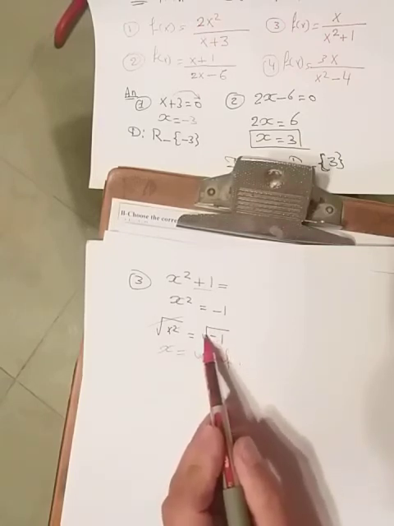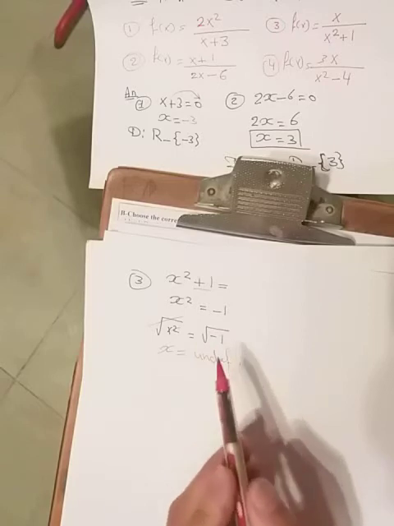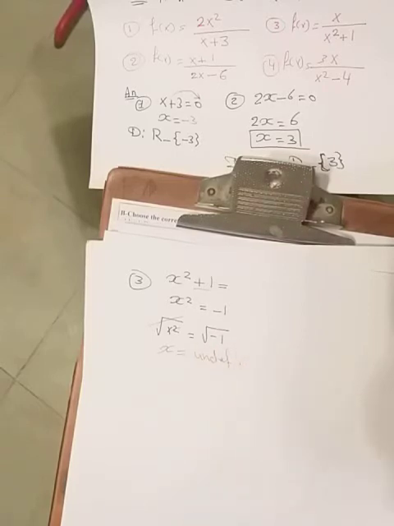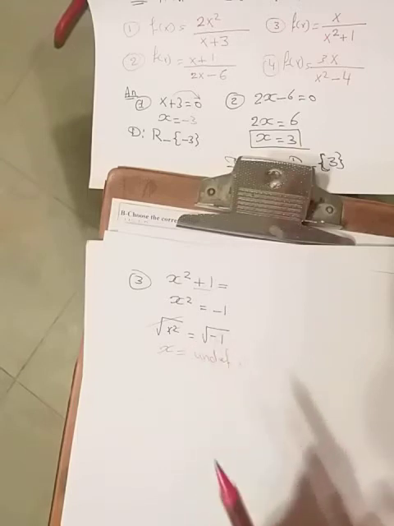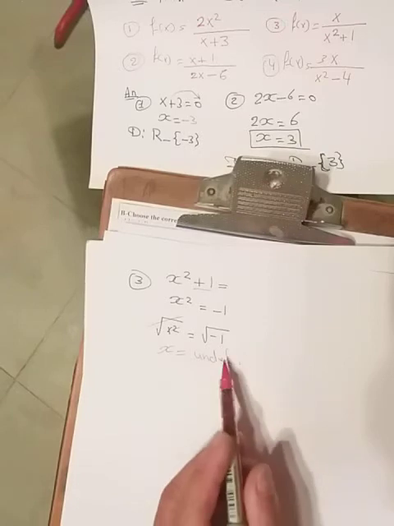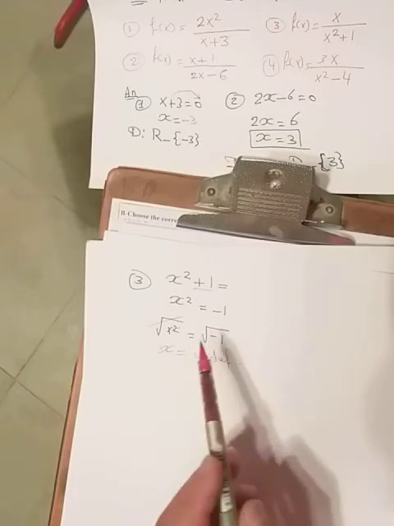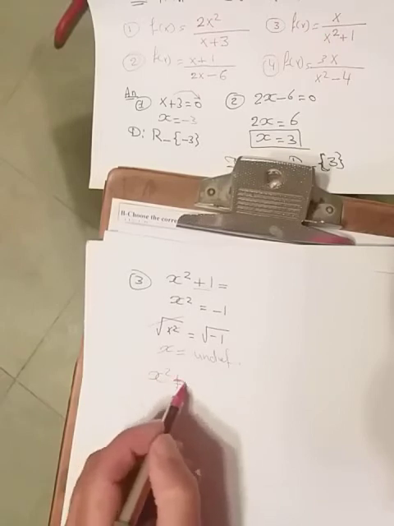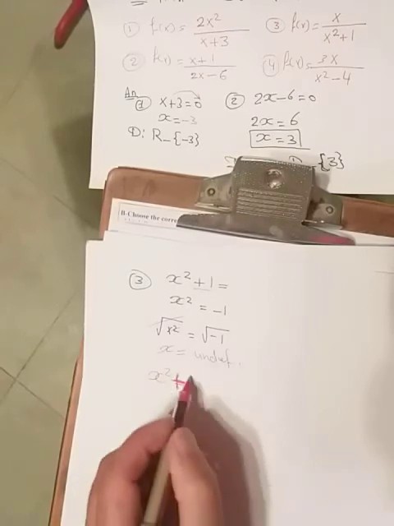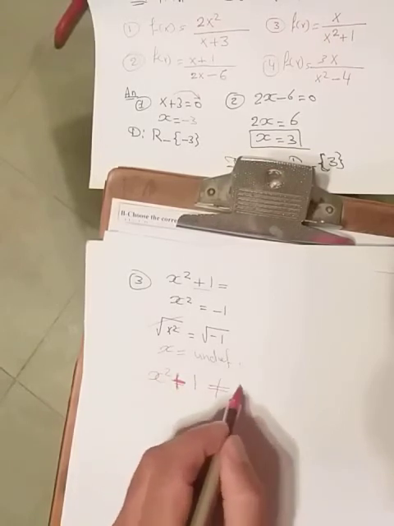It is undefined because the number under the square root should be positive, not negative. So x squared plus 1 is never equal to 0.